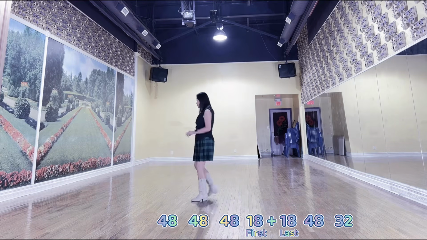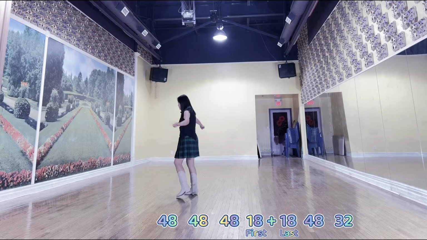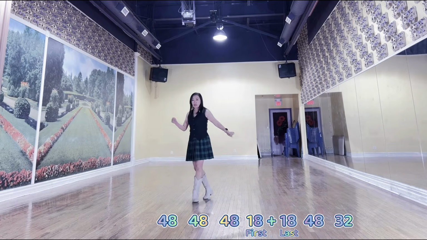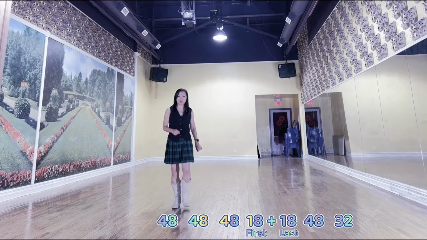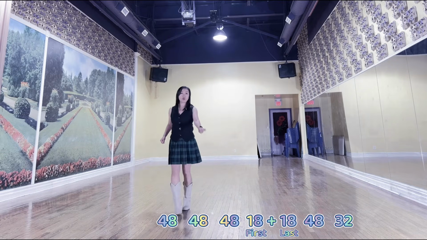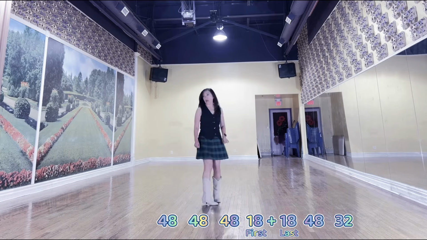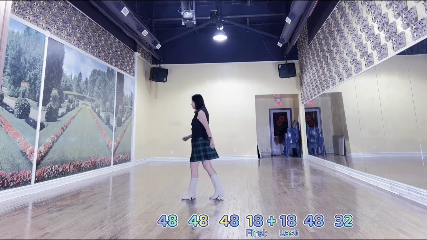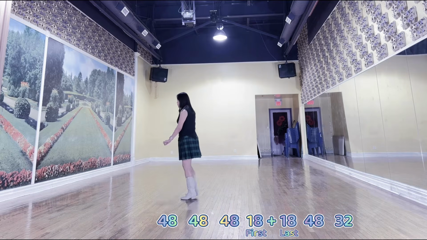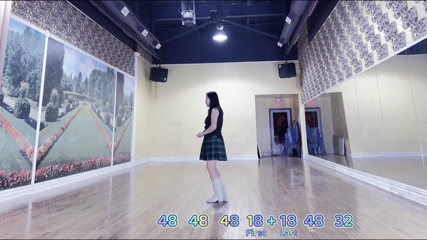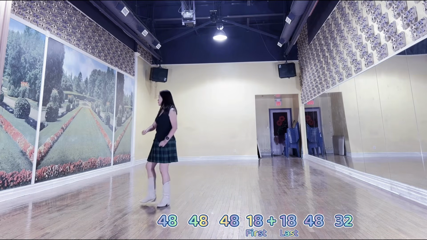1 and 2 and 3 and 4 and 5 and 6, 7 and 8 and 1 and 2 and 3 and 4, 5 and 6 and 7 and 8 and 1, 2, 3 and 4, 5 and 6 and 7 and 8. Wall 2.